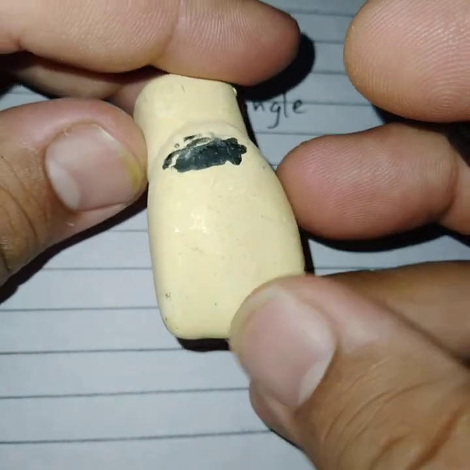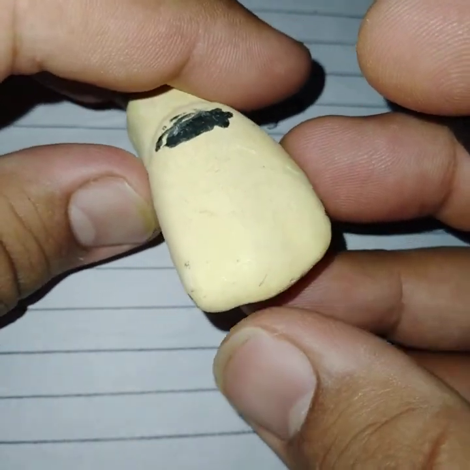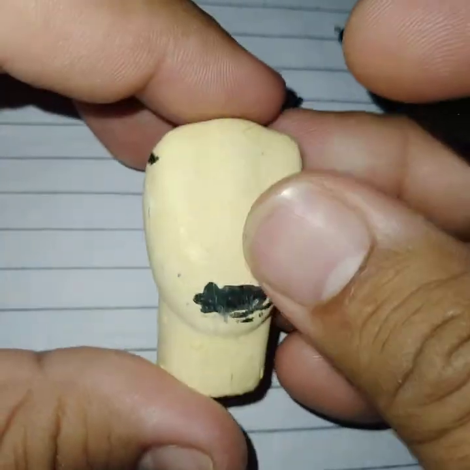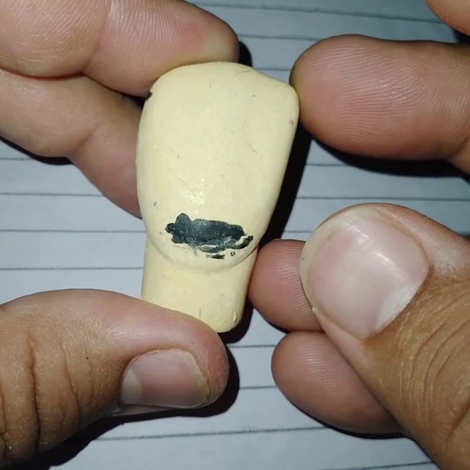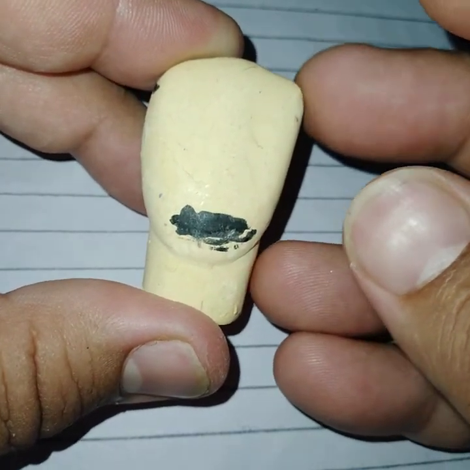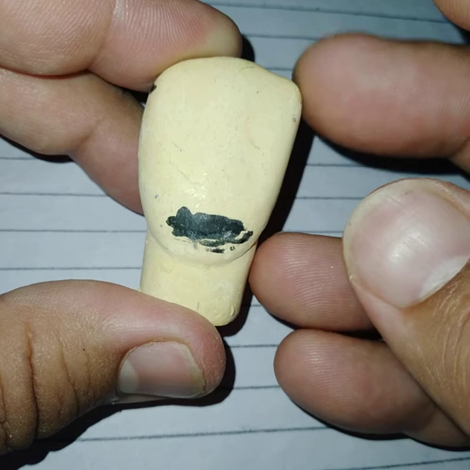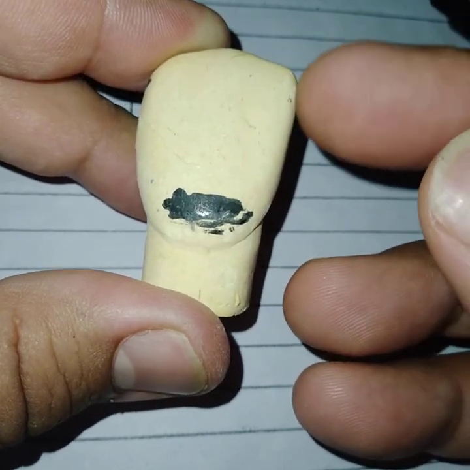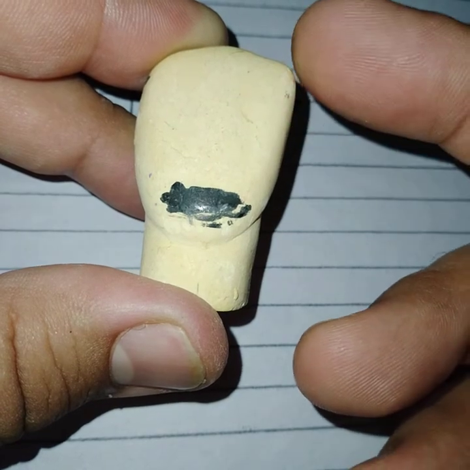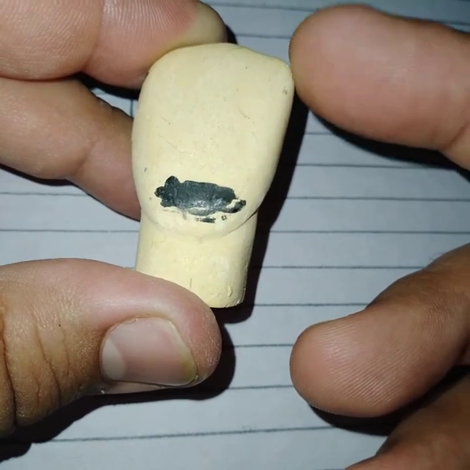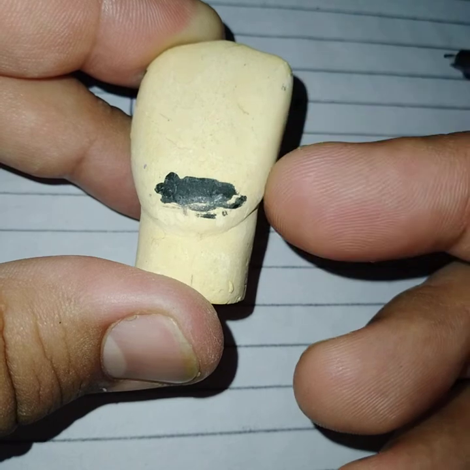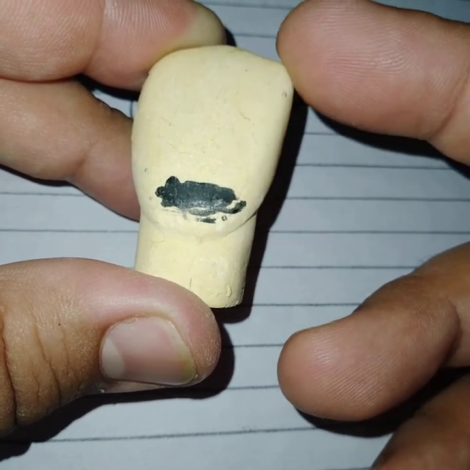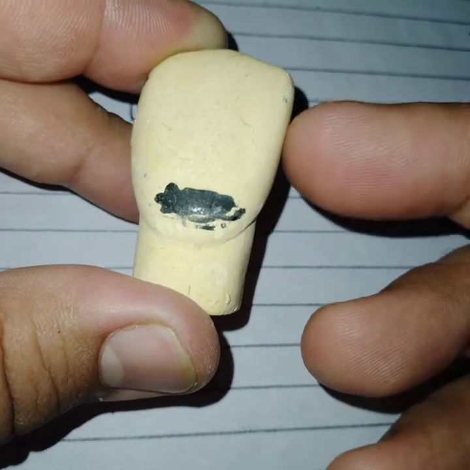This is the labial surface, and this is the mesial surface. So the mesial and the labial surface form the mesiolabial line angle.